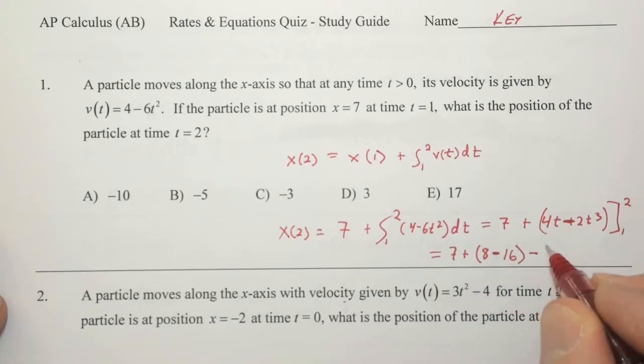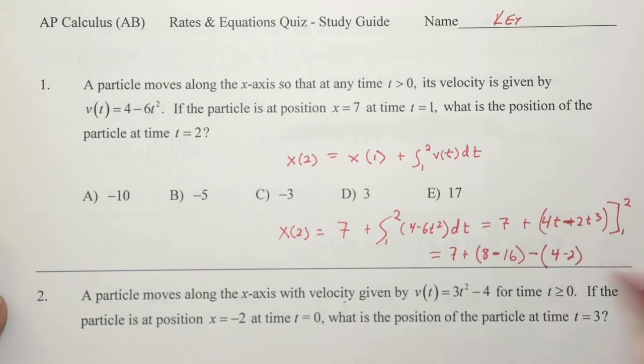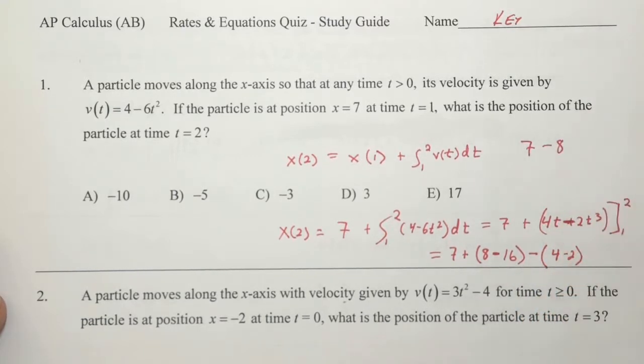And then we're going to subtract from that. Now we're going to plug in 1. 4 minus 2. All right, so 8 minus 16 is negative 8. So we have 7 minus 8. And then 4 minus 2 is 2, and so we're going to subtract 2. So we have 7 minus 8, which is negative 1, minus 2 more, which is negative 3.